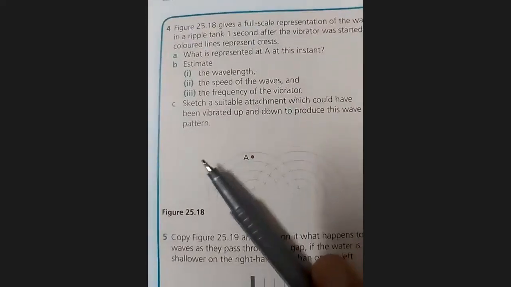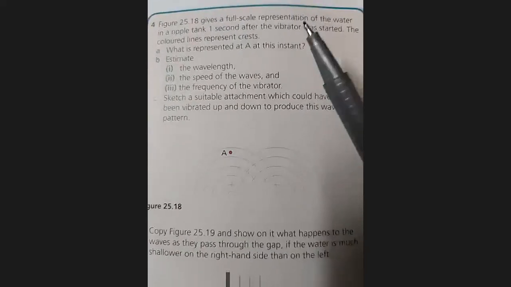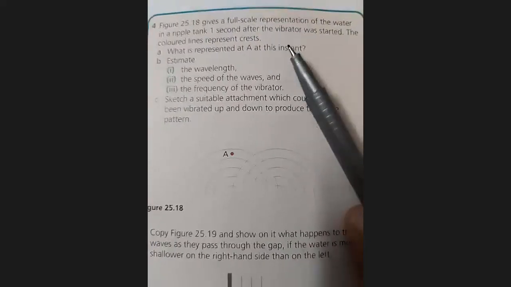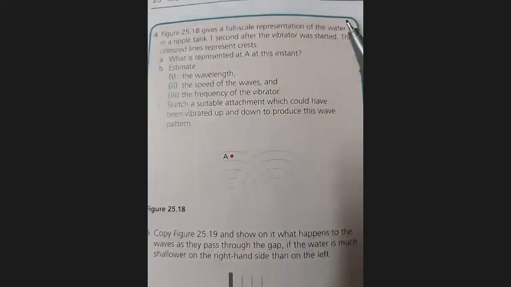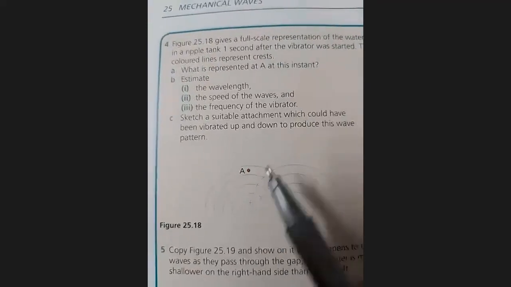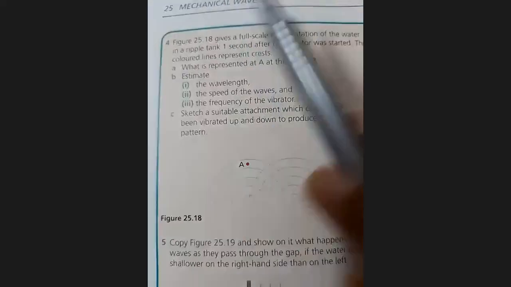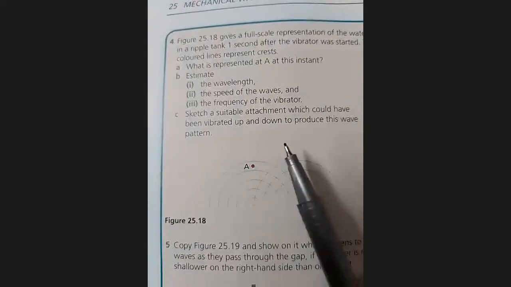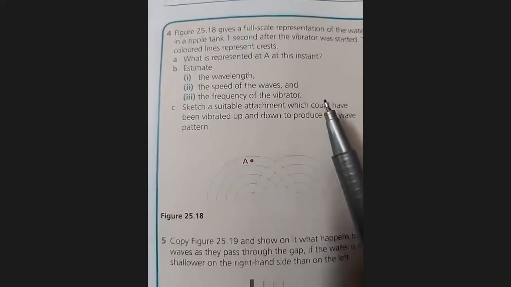You can use the measured values in calculations, but those will not be the actual measurements; they are proportional by some ratio. But full scale means exactly as they are. And if they say not to scale, then you will not measure at all. No need to measure, because the diagram is not to scale.